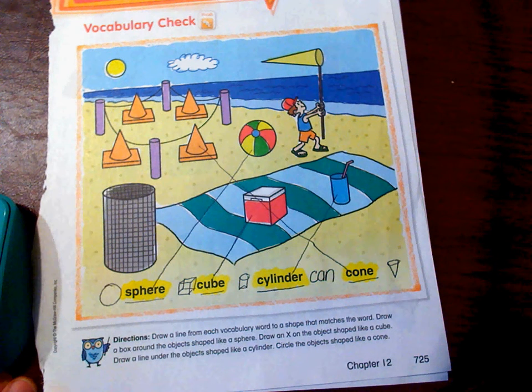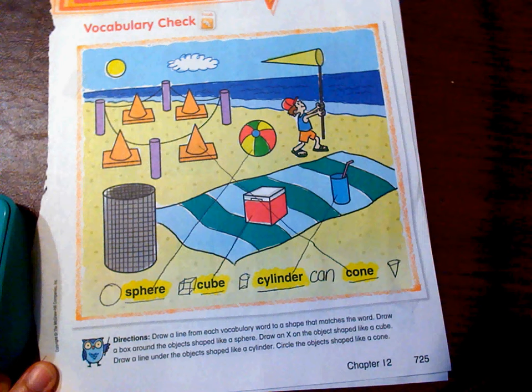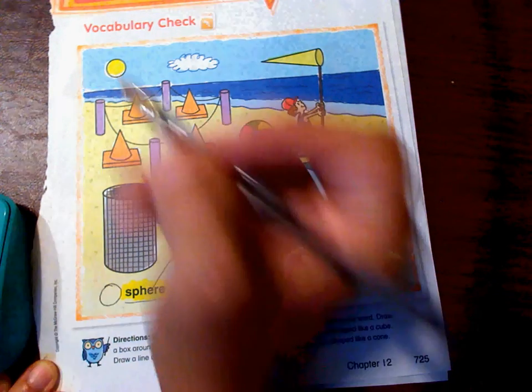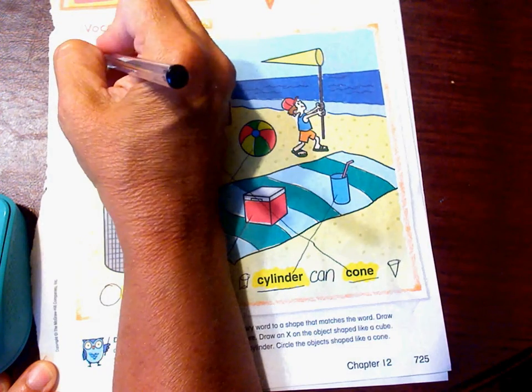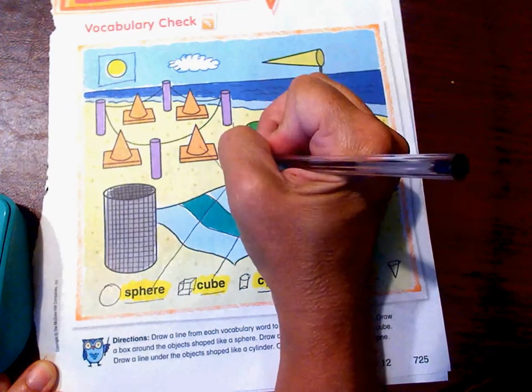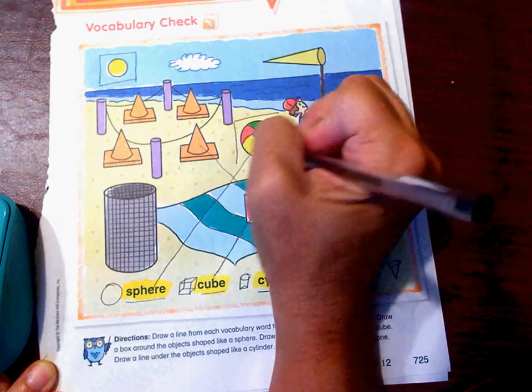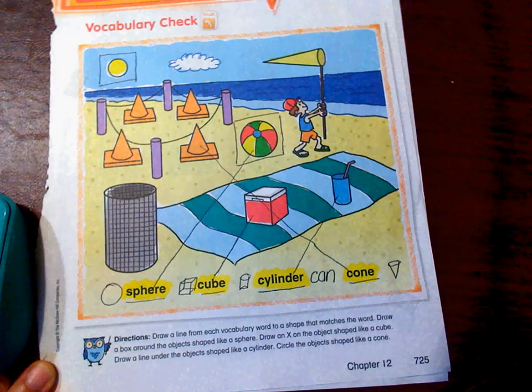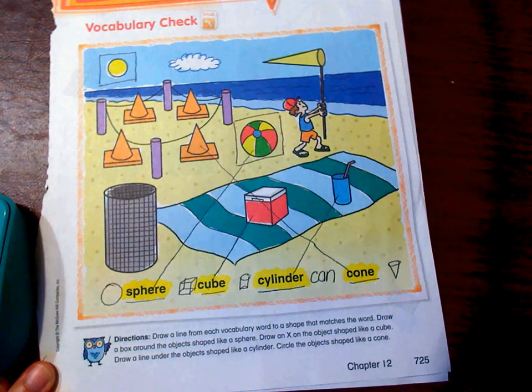Now, I want you to take your pencil and draw a box around the object shaped like a sphere. So remember, we found two of those. I'm going to draw some straight line boxes around the sun and around this beach ball right here. Those are the shape of a sphere. Remember, pause the video at any time.